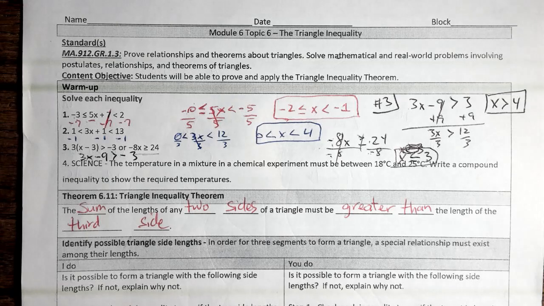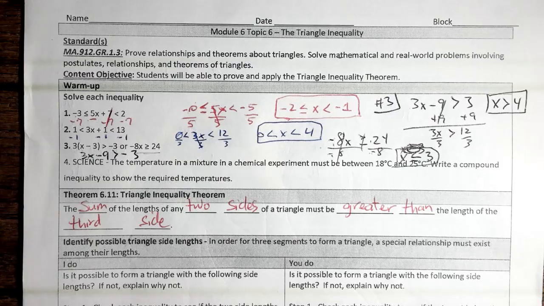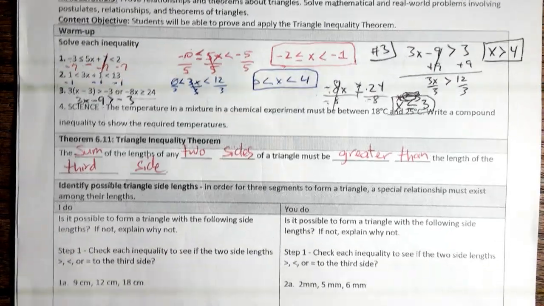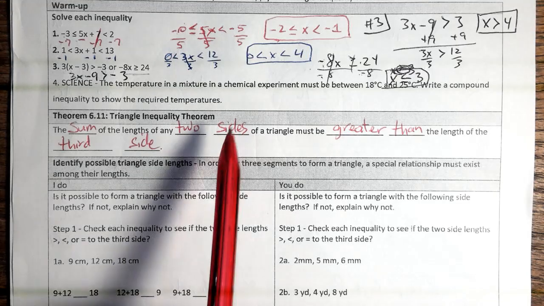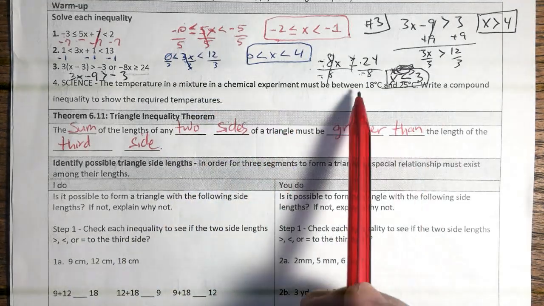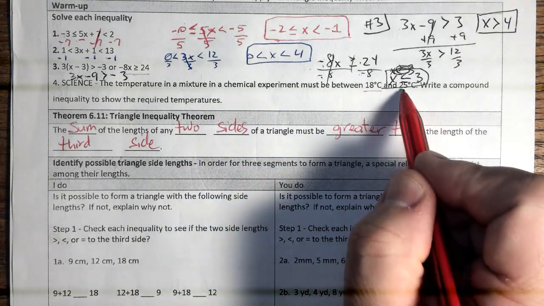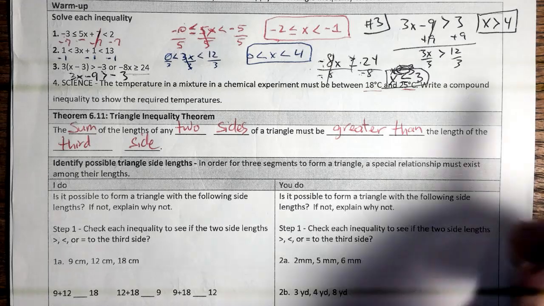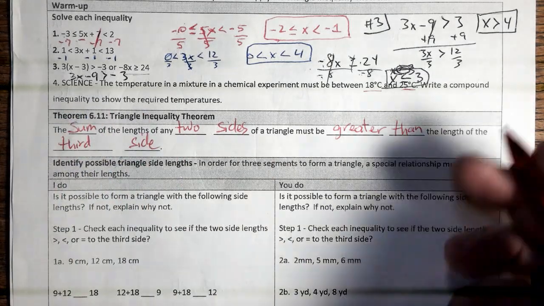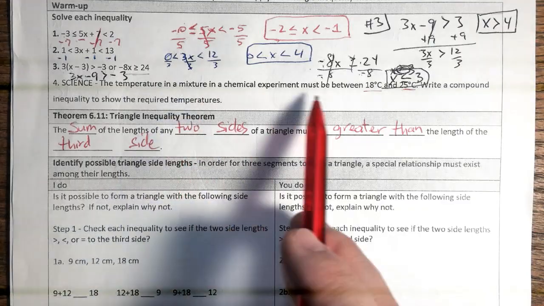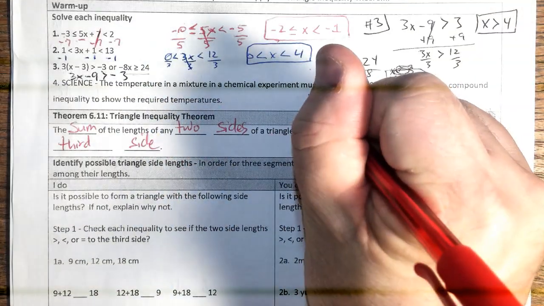Excuse me. Now, go back to the red pen. I'm going to scoop this up just a hair. So number 4, it says the temperature in a mixture in a chemical experiment must be between 18 degrees Celsius and 25 degrees Celsius. Write a compound inequality to show the required temperatures. If the mixture is between something, we're going to put x here.